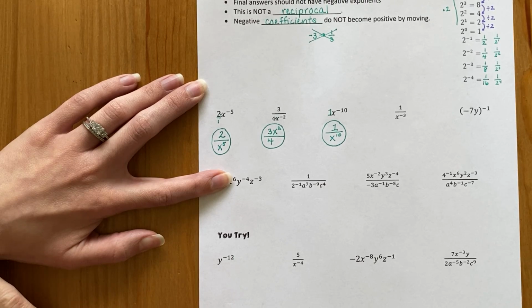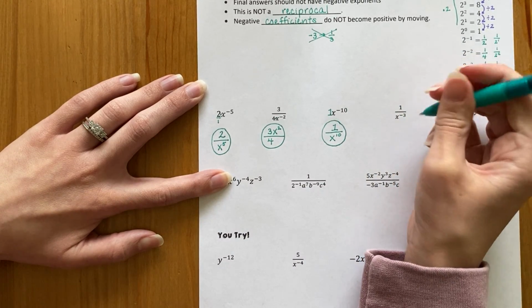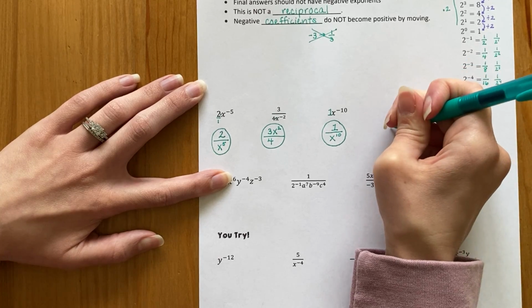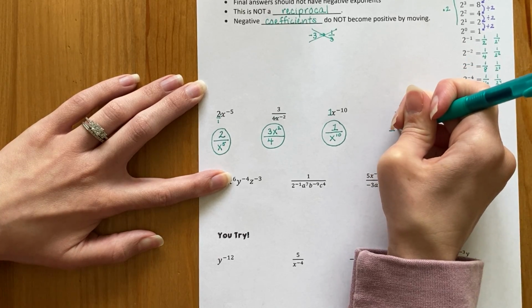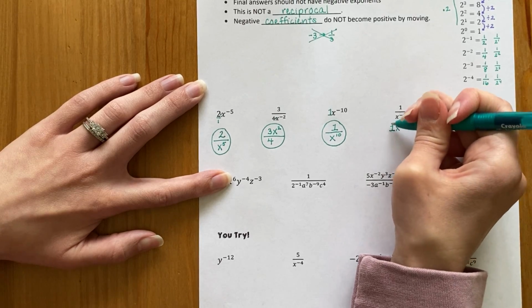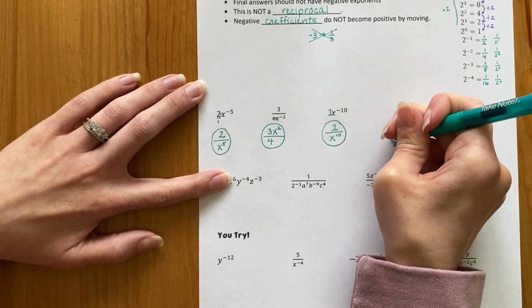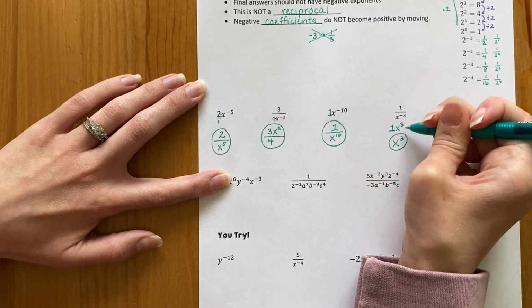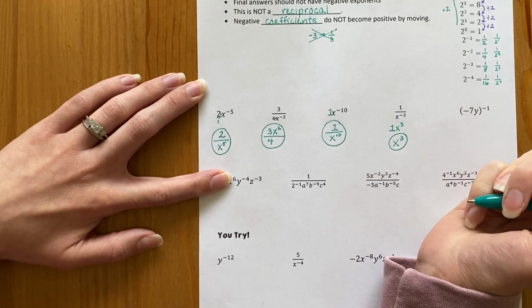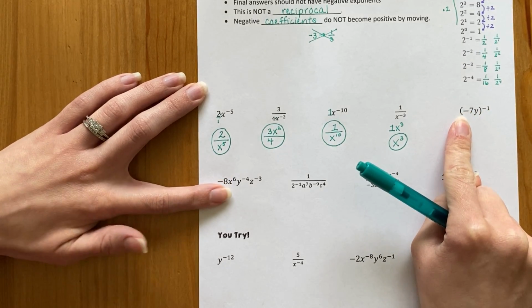On the next problem, similar, I have a 1 up in the numerator, and now I'm shifting this x to the -3rd back up to the top. So the 1 was already there. X to the 3rd will move to the top. Now remember, if something has a coefficient of 1, we don't really need the 1. So technically x to the 3rd is the best answer, although this answer is not incorrect. That's okay too.